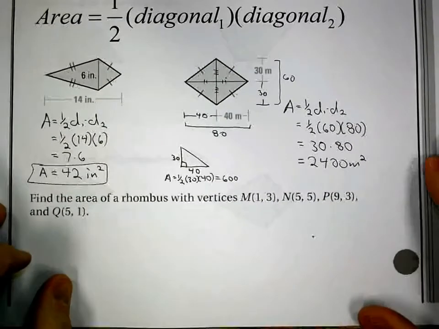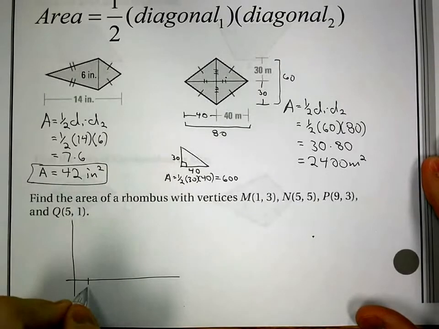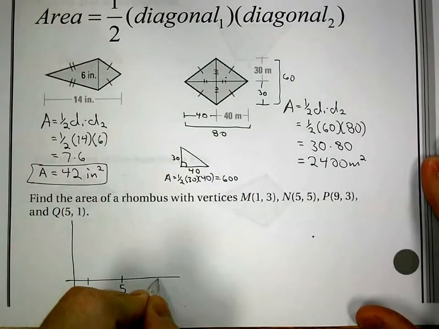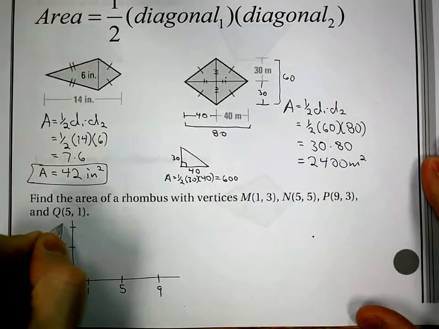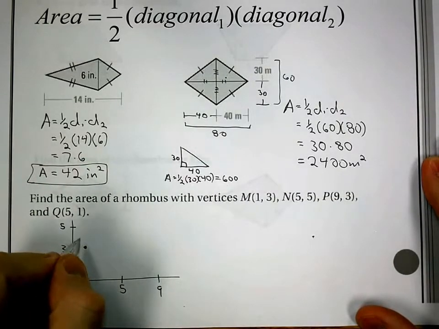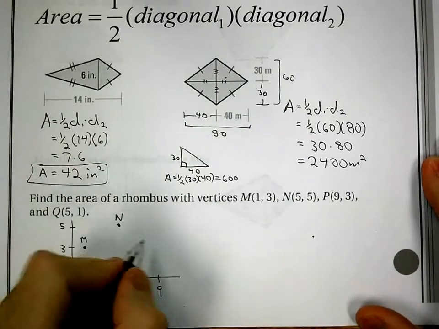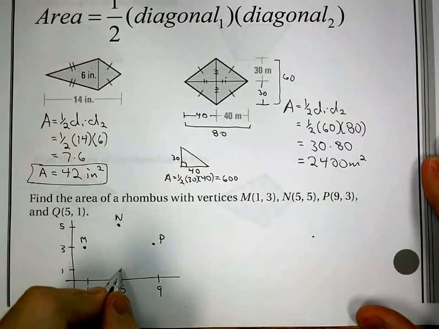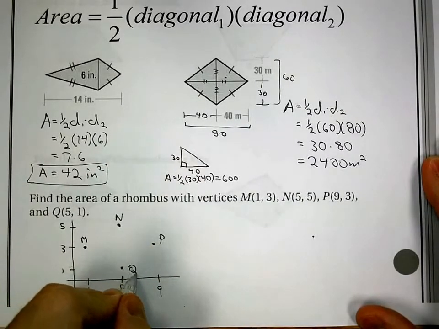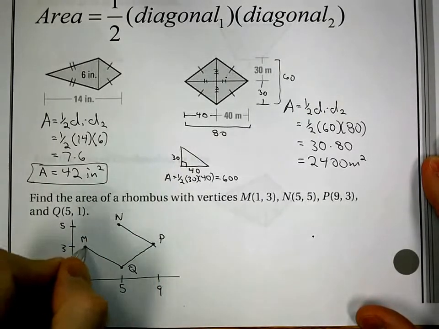Okay, if we look down at this next problem, it's now talking about finding the area on a graph. So if we just sketch out the basics here, I have 4 points. I have a point at 1, 3, that's M, 5, 5, that's N, 9, 3, I should say, is P, and 5, 1 is Q, and that gives us our rhombus.